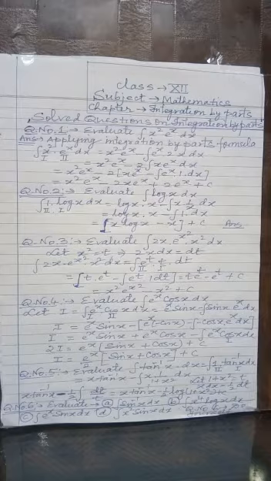Then third example, evaluate 2x into e to the power x square into dx. So sometimes first we need to apply substitution, because here we have three factors: 2, x, e to the power x square, and we need only two functions for integration by parts. So as you see, the substitution is applied first. You will take x square equal to t, so that 2x dx is dt. So your integration becomes t into e to the power t into dt, and now you can apply by parts taking e to the power t as second and t as first.